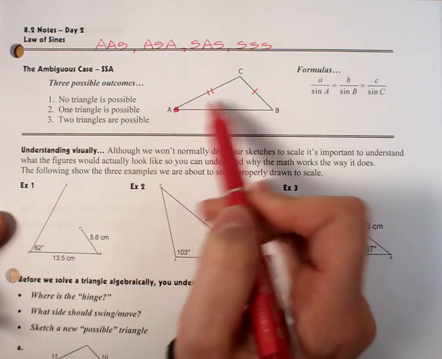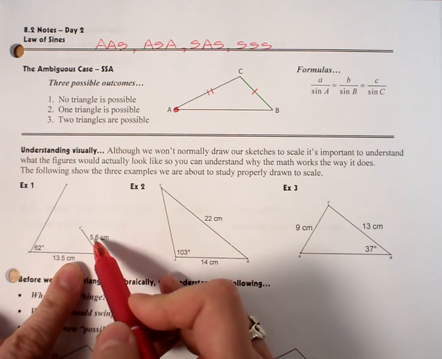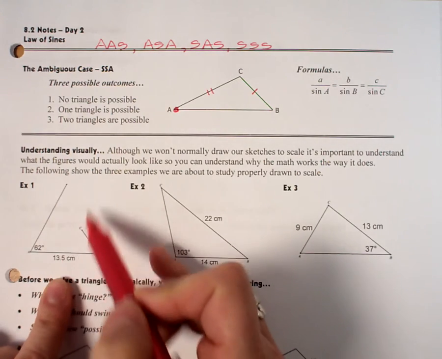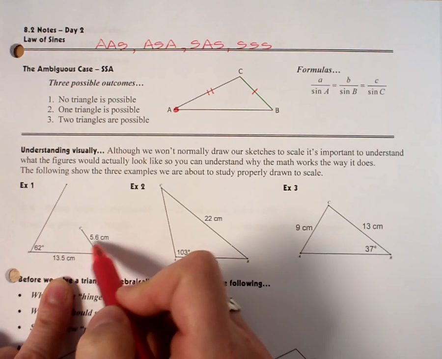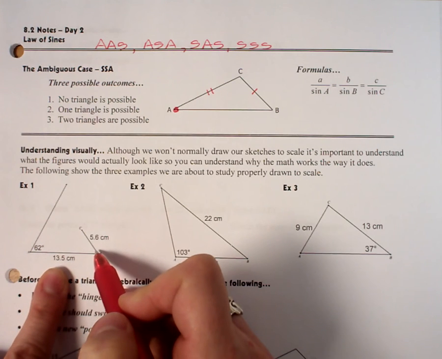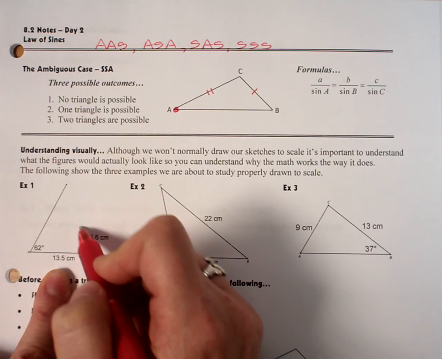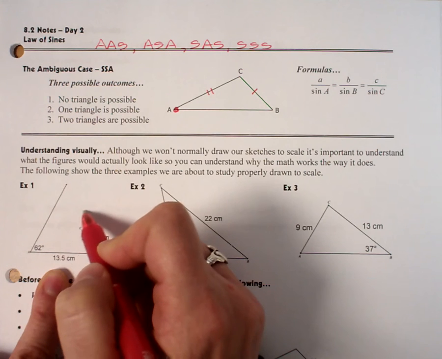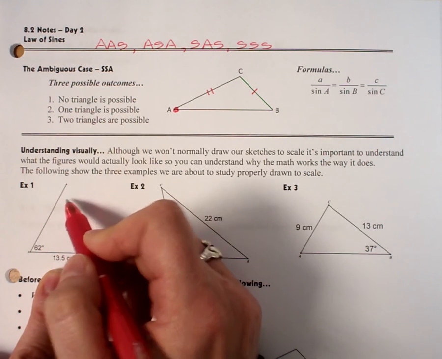It's possible that the values you're given don't create a triangle at all. And what you can see down here is I've given you some pictures drawn to scale so you can understand why you could have a scenario with no triangle. I've got two side measurements and a non-included angle. These pictures have been constructed to scale, so you can see that based on these measurements, this side is never actually going to reach that other side, and there's no way for me to extend it or rotate it in a way to reach.